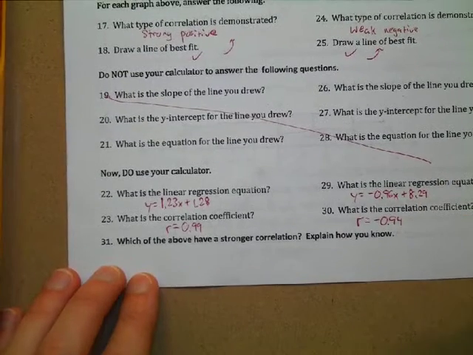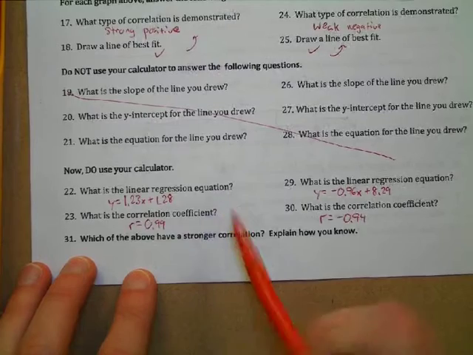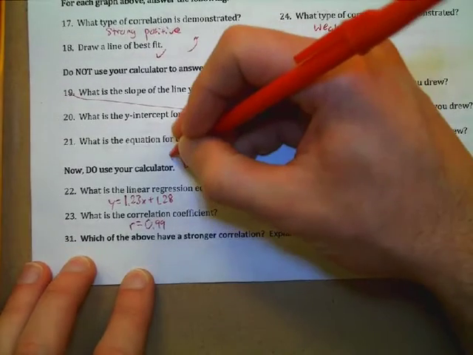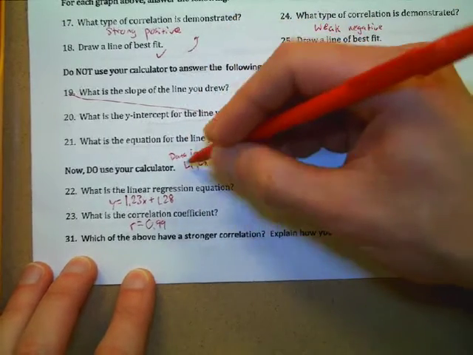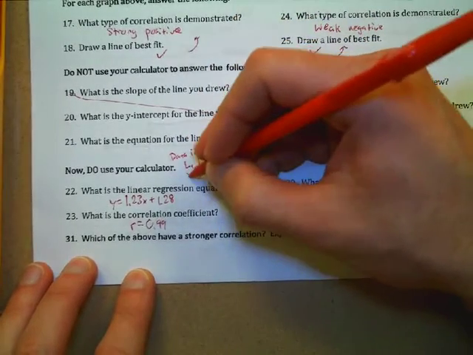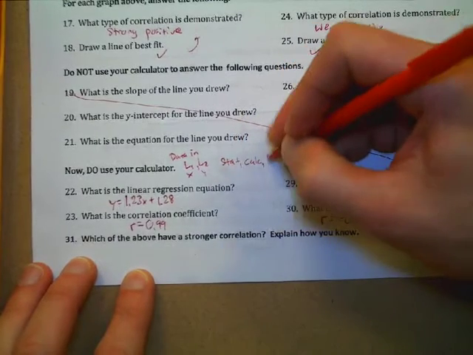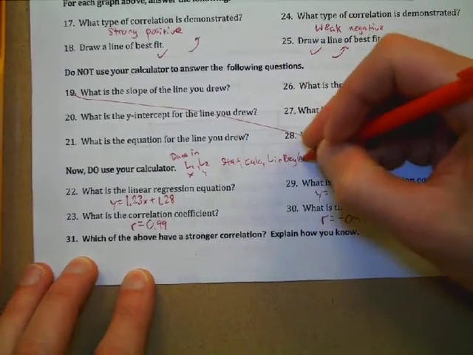So, real quick here, folks. Do you guys remember how to come up with a linear regression equation? So, data in L1 and L2, okay, for your x and y coordinates, and then do stat, calc, lin reg, ax plus b, okay?